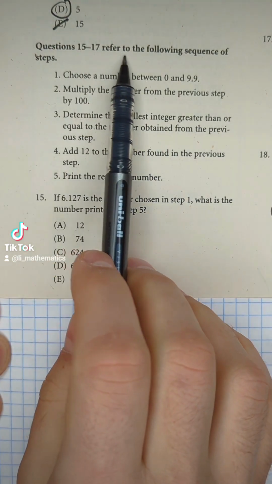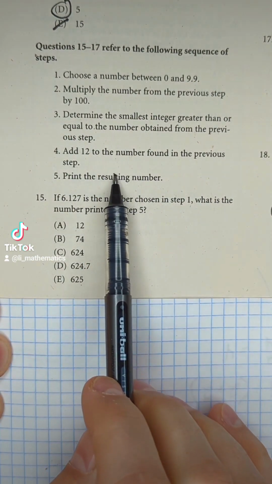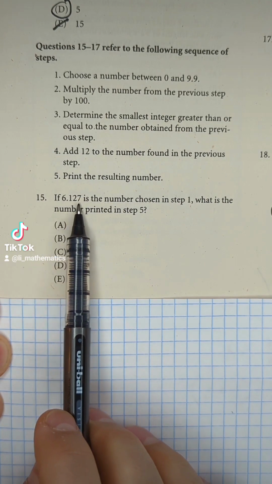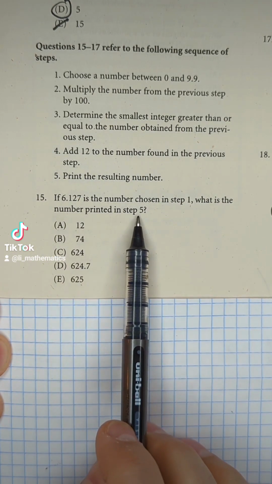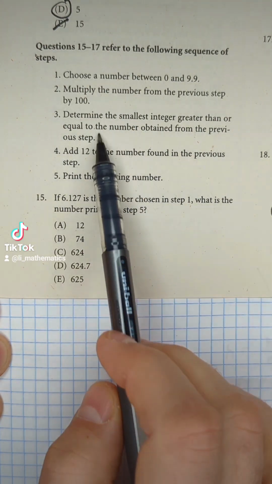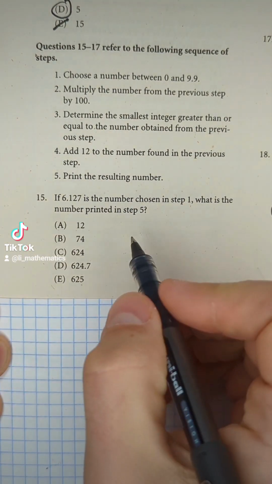Sometimes the SAT will group multiple questions under the same instructions. So we're just going to start with number 15. If given a certain number in step 1, what's the end result in step 5? So all we're going to do is take the number they gave us and follow the steps.